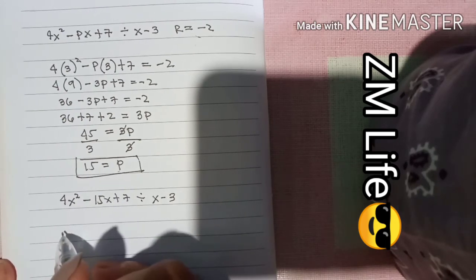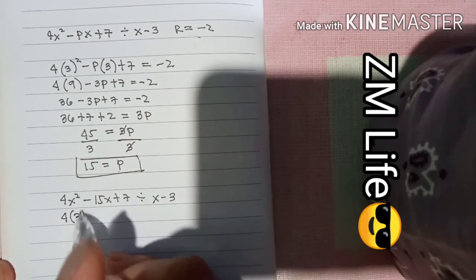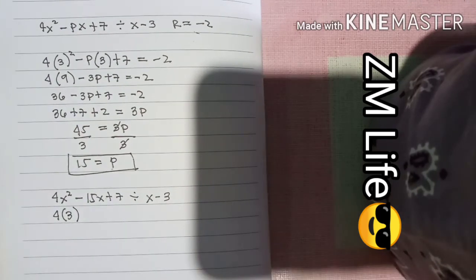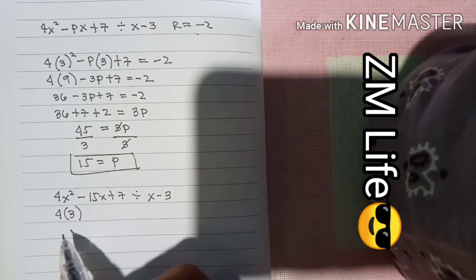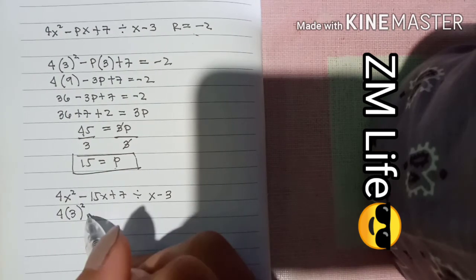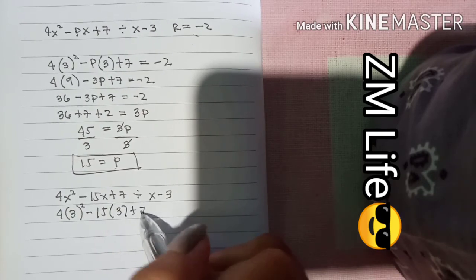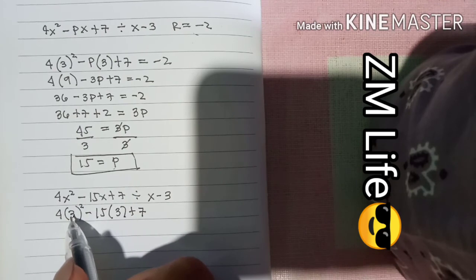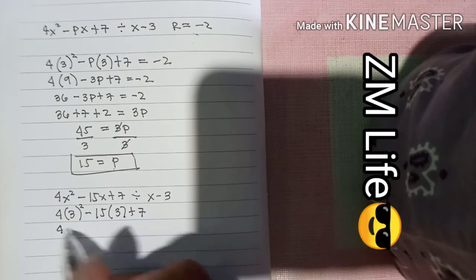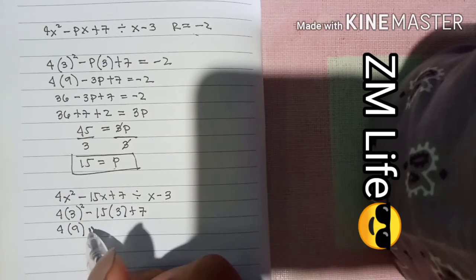So, substitute tayo. You have 4. From negative 3, you become positive. Okay, so 4, then 3 squared minus 15 times 3 plus 7. So, 3 squared is equal to 9. 15 times 3 is equal to 45.